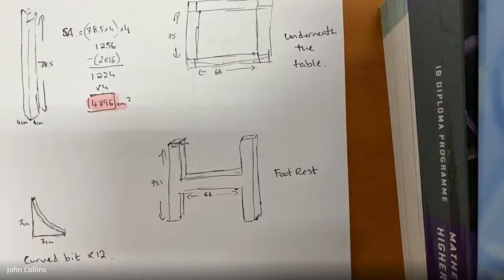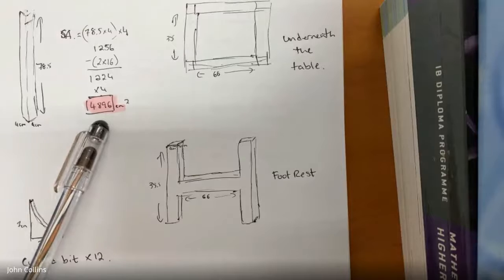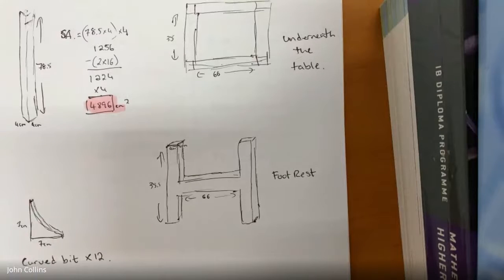Okay, so a lot of people have got similar answers. Anything around this is a reasonable answer for both. Katie, you have a question?